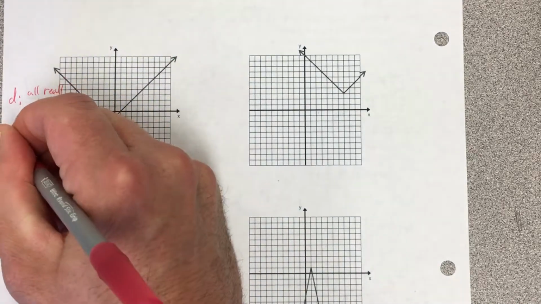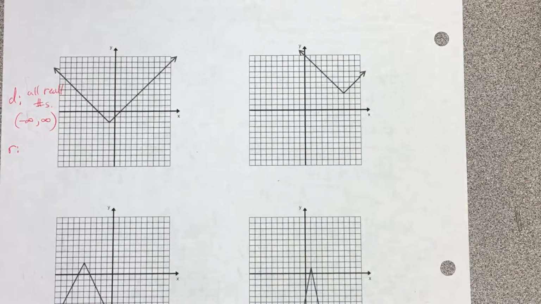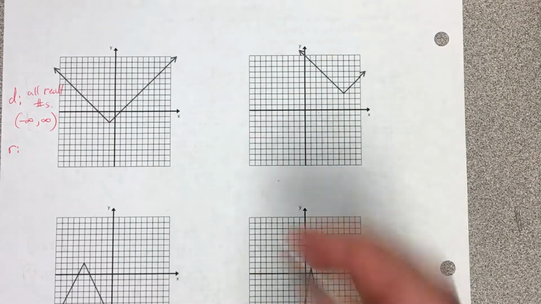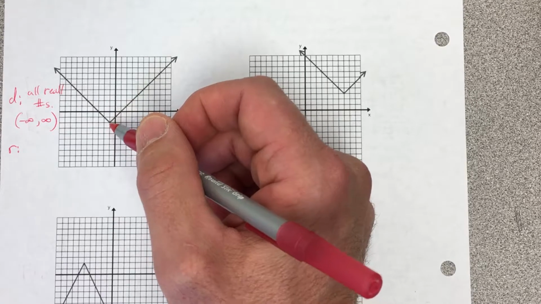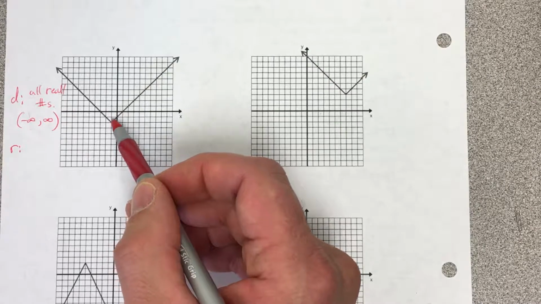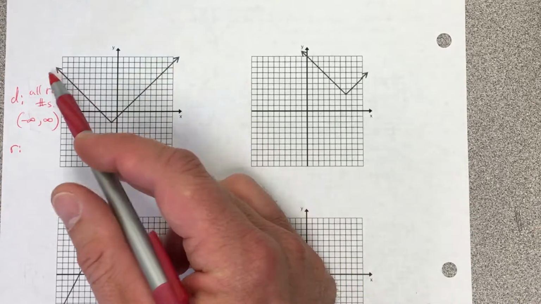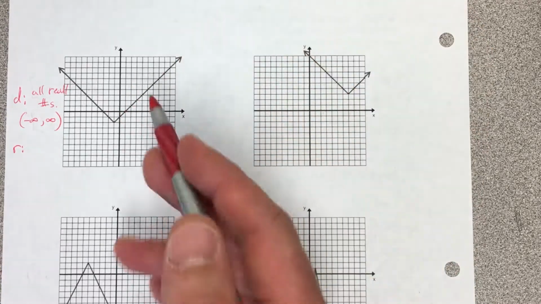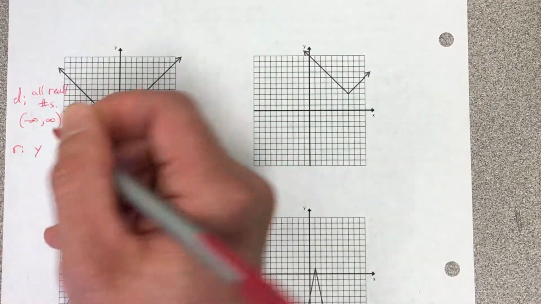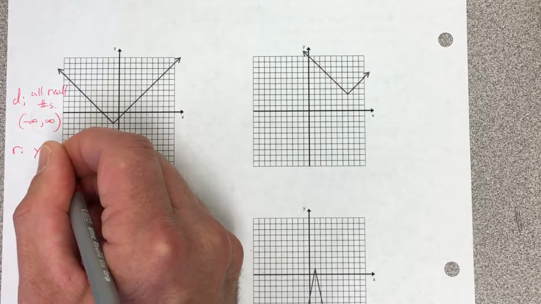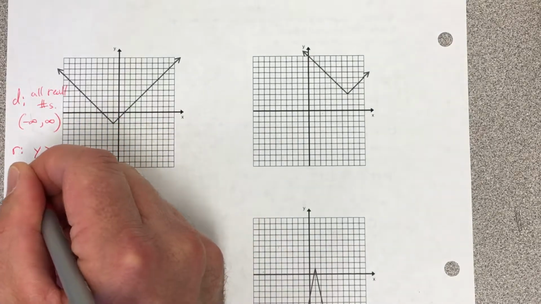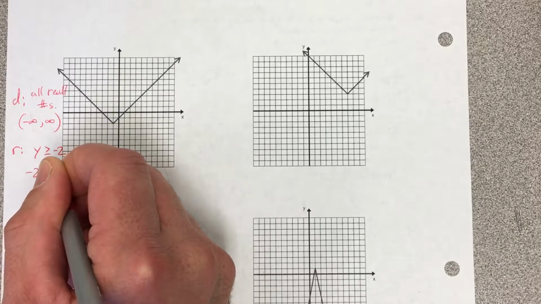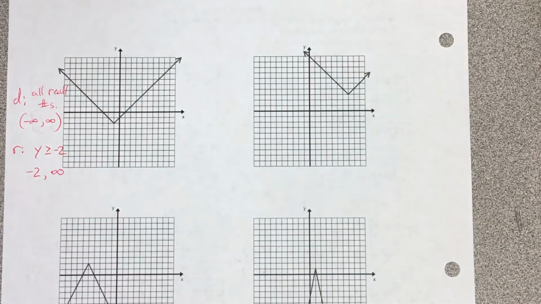But check out our range. Our range does not go forever downward. The lowest value for our range is -2. From -2, we go up forever. So the old way of doing it is to say y is greater than or equal to -2. But with interval notation, you do it this way. You say your smallest value is -2, and because it goes up forever, you say infinity.